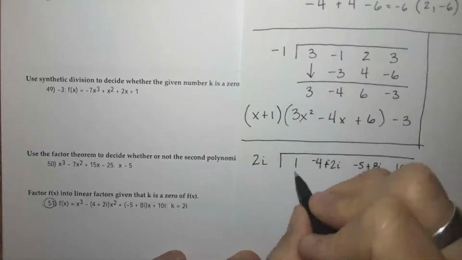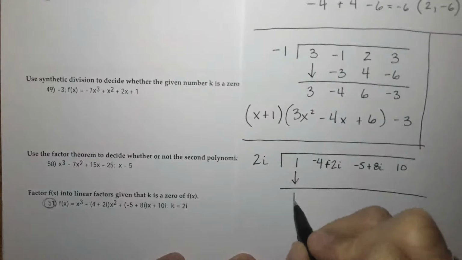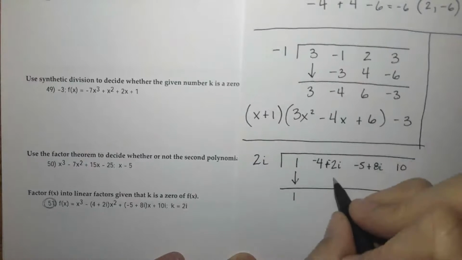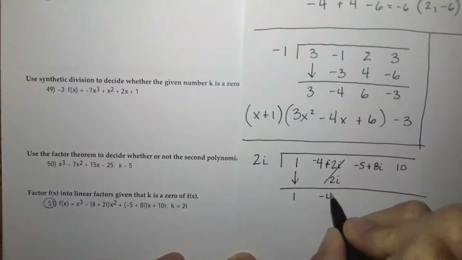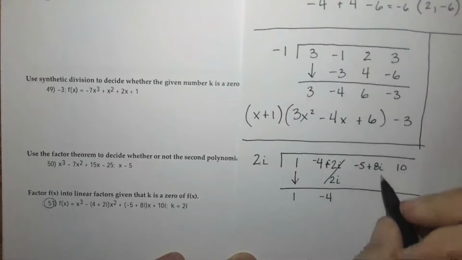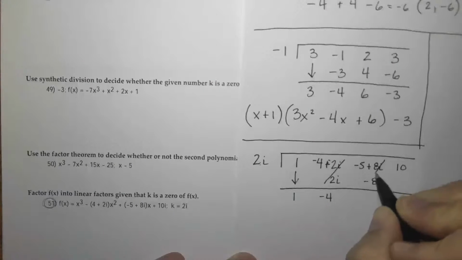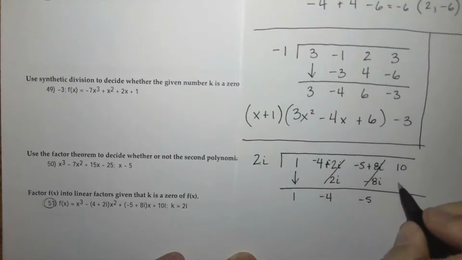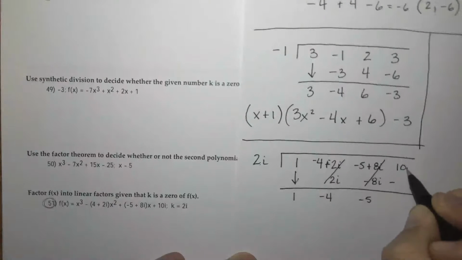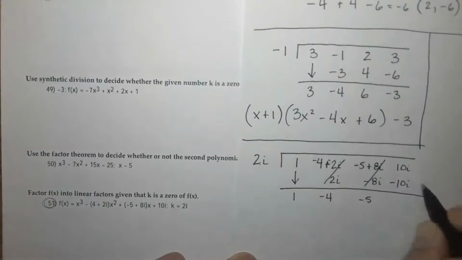Okay. So very first step, we bring down this first one. We get a 1. 2i times 1 is 2i. That was a -2i. These are going to cancel each other away. So we just got -4 here. 2i times -4 is a -8i. Those cancel each other away. So then we got a -5 left over. 2i times -5 is, I'm sorry, that was a 10i, I believe. Yeah, 10i. That's a -10i. And so these cancel each other away. So then we don't have any remainder.